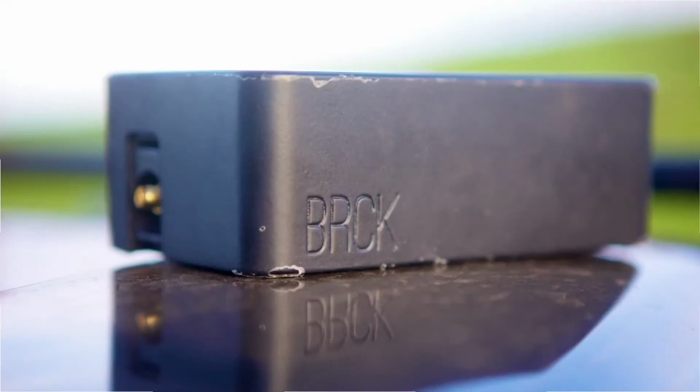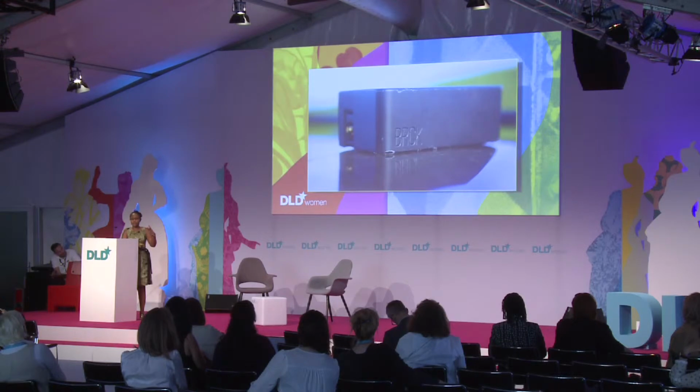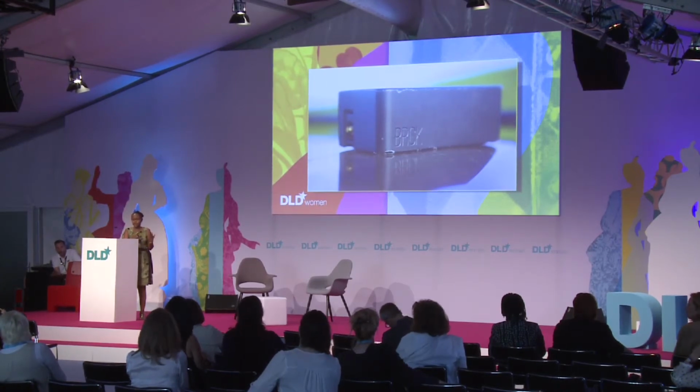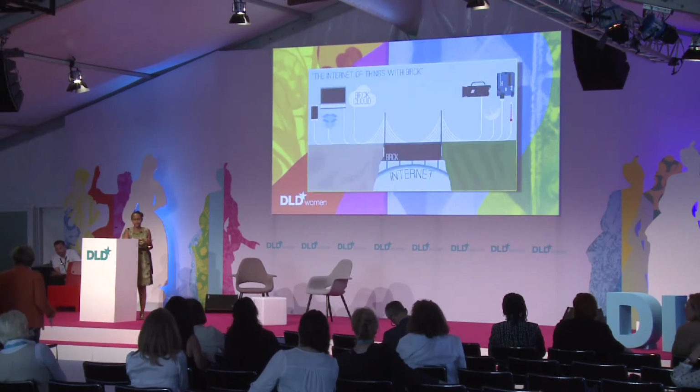So the BRCK has 2 main functions. The first is as a backup generator for the internet, where when the power goes out, you're able to hop onto the fastest available 3G or 4G network. The system would figure out which one of the networks is the fastest, and it would enable you to get online so that you can continue working.